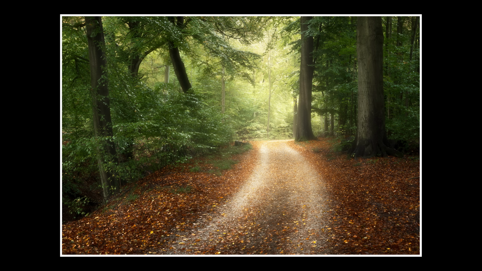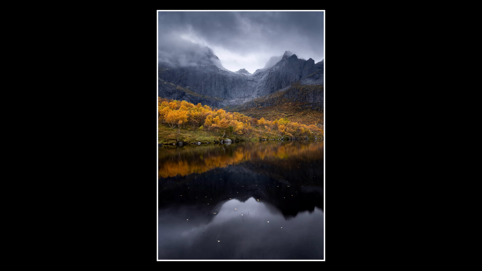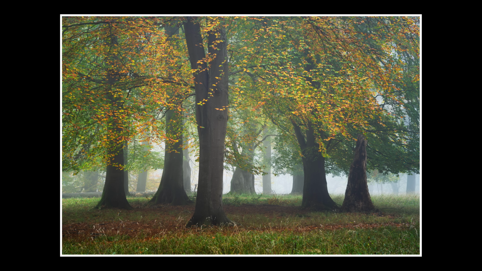I alluded a little bit to the ninth tip in the beginning of the video, but make sure to get out on wet days. Wet leaves are so much more contrasty and saturated. The wetness really brings out the colors of the leaves in a way that dryness generally doesn't do. This is actually also the case during spring and summer.